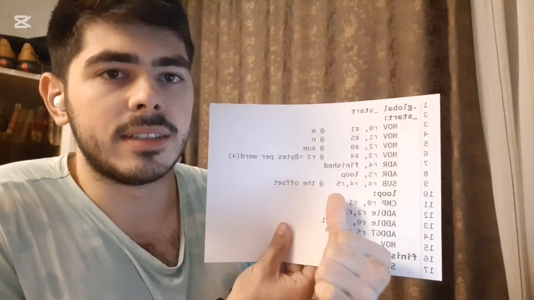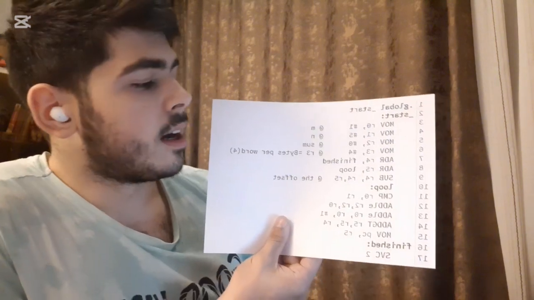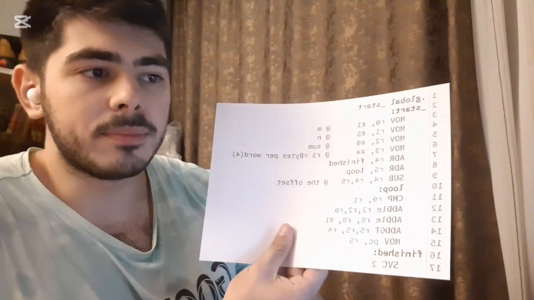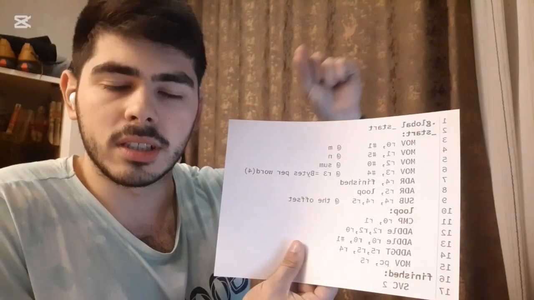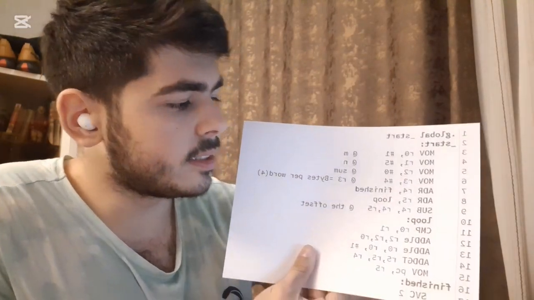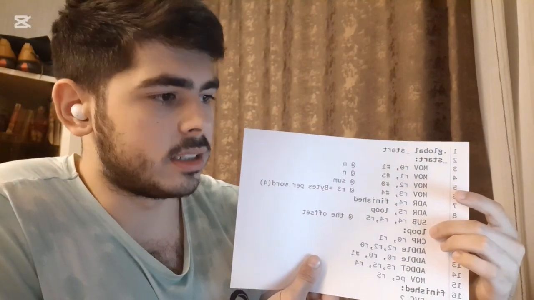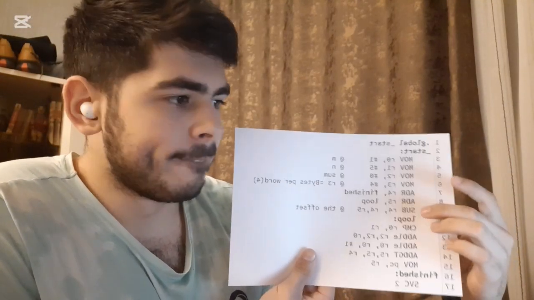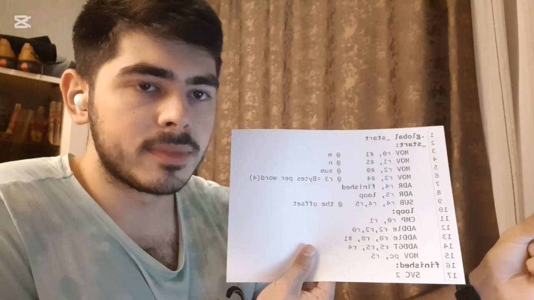between the finish and loop lines. Why did I do this? To compute the distance between the loop and finish lines. This will be our computed offset. Why did I choose R4 for finish and R5 for loop?